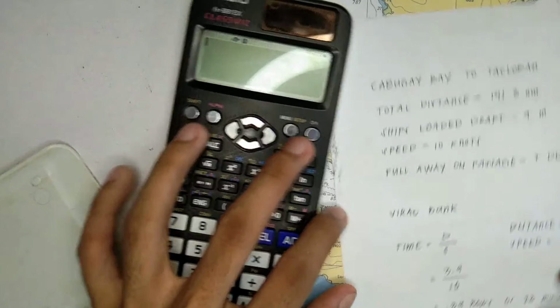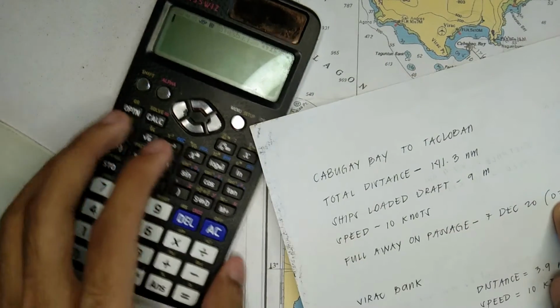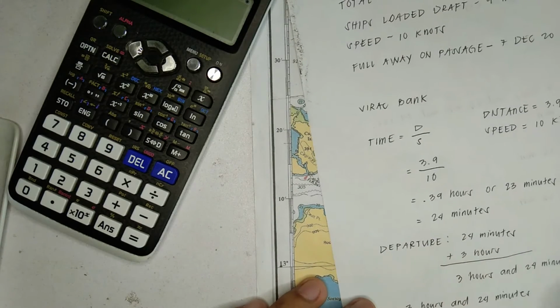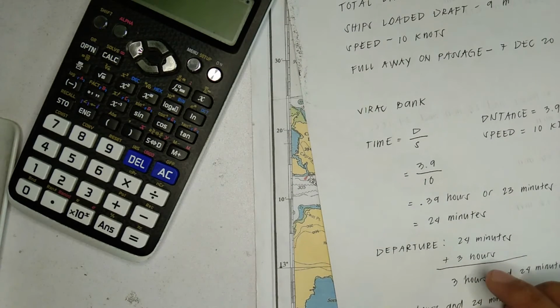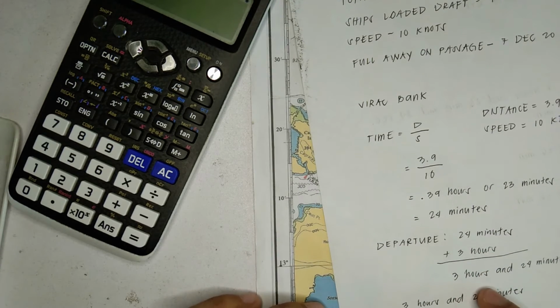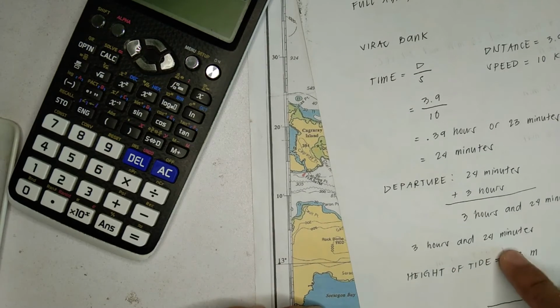Then as it says, we have here on December 7, 2020 at 3 o'clock is the full away on passage. Therefore, in order for us to get the time of arrival or departure during that nearest underwater obstruction, 24 minutes plus 3 hours, we got 3 hours and 24 minutes. As you have seen in the table, we got exactly on December 7, 3:24 on Monday.